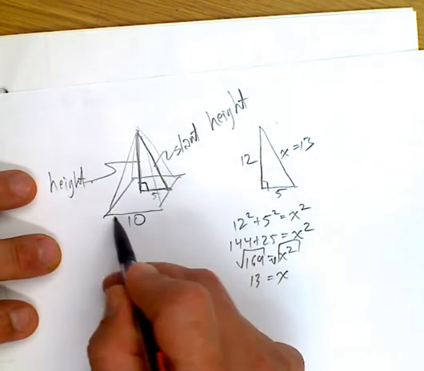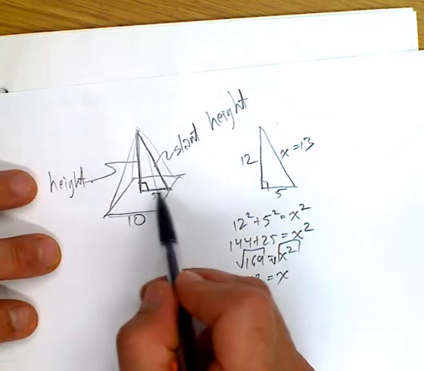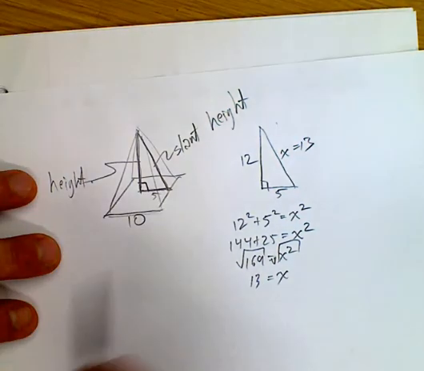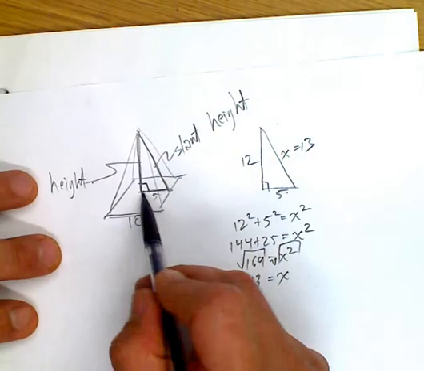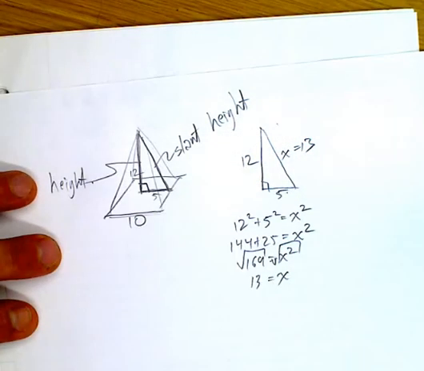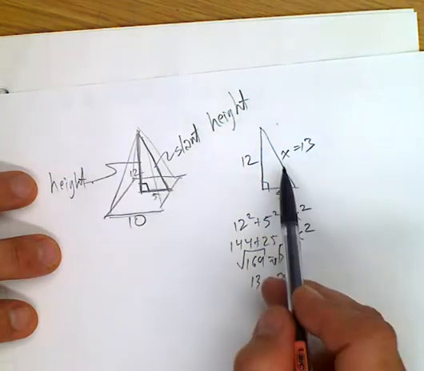So the whole base was 10. This half here is 5, so that's how we got the 5 there. This height here is 12. You only need that height to find the slant height.